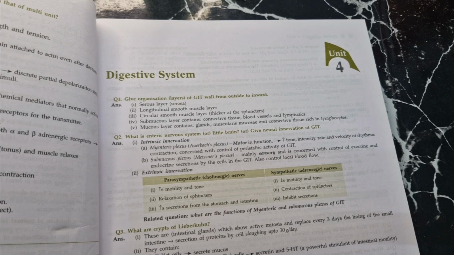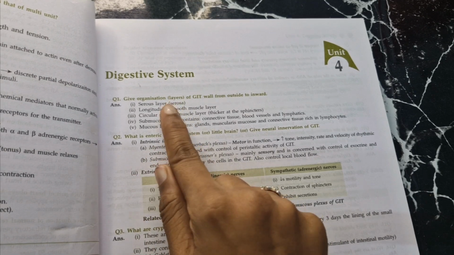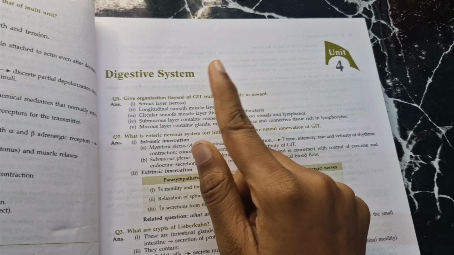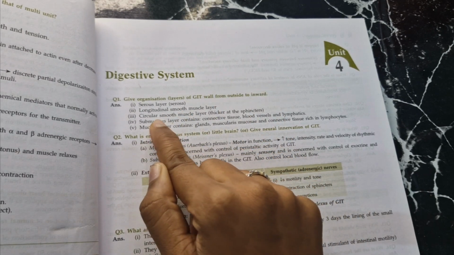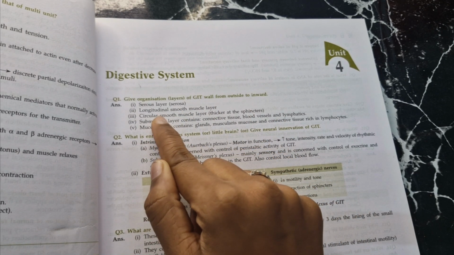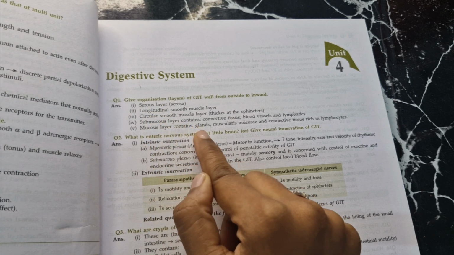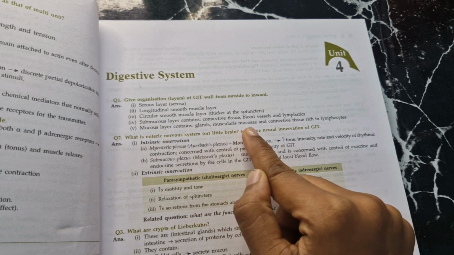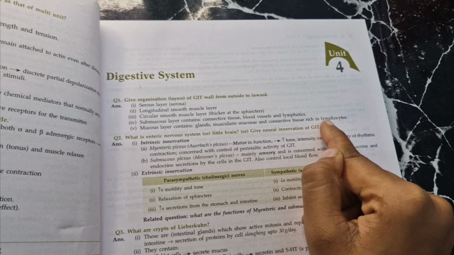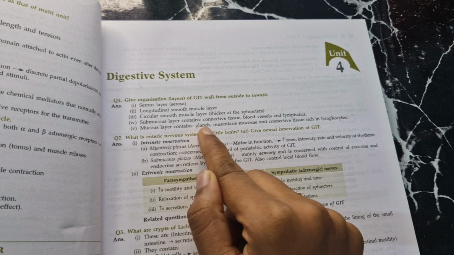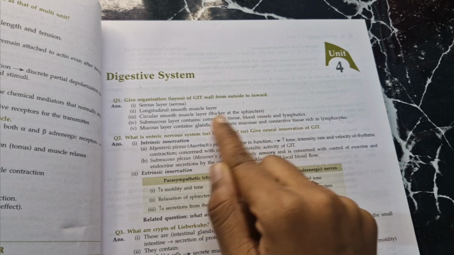Digestive physiology, important question. Give the organization or layers of the GI wall, from outside to inside or inside to outside: mucosa, submucosa, circular smooth muscle, longitudinal smooth muscle, and serosal layer. The mucosal layer mainly contains glands, muscularis mucosa, connective tissue, and lymphocytes, whereas the submucosal layer contains connective tissue, blood vessels, and lymphatics.